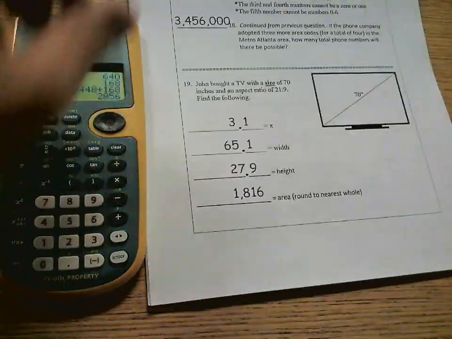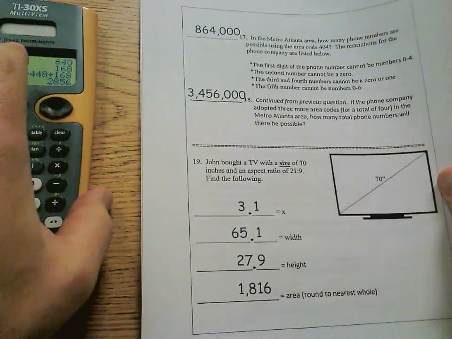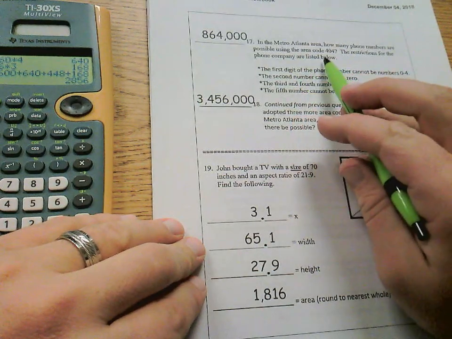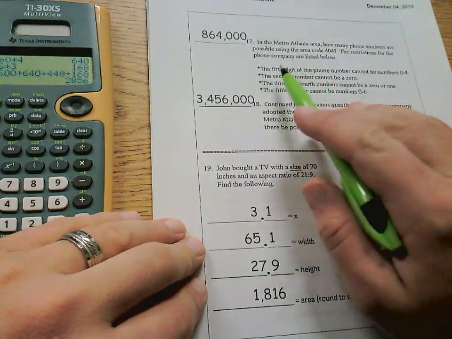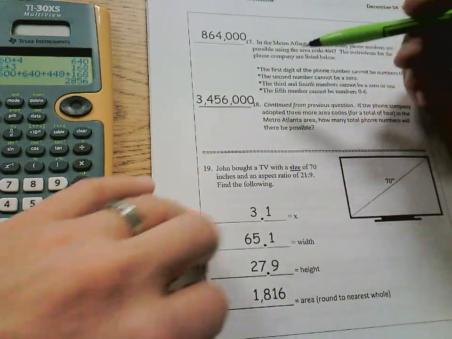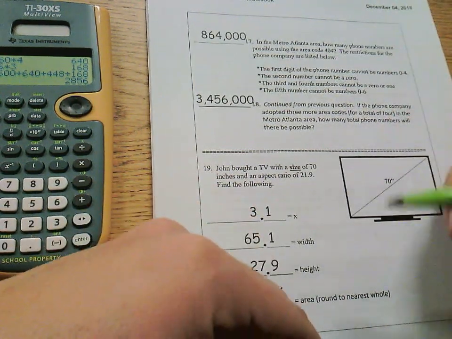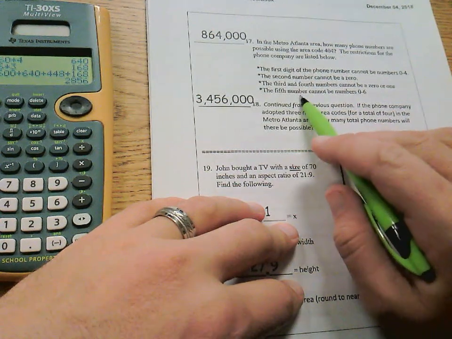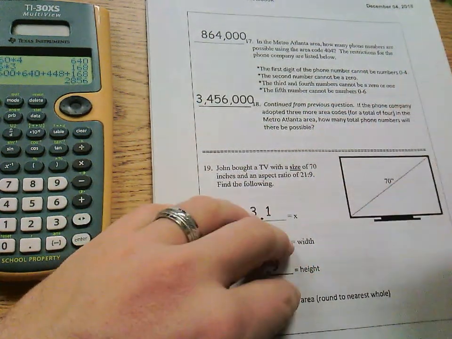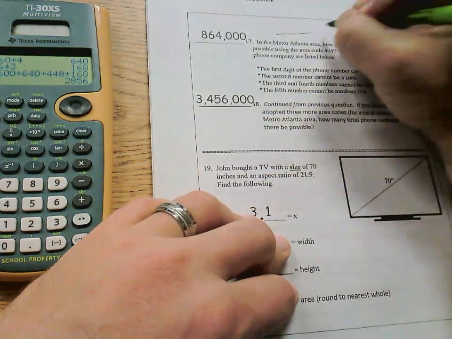All right, question number 17. In the metro Atlanta area, how many phone numbers are possible under the 404 area code restriction? All right, now this is where a lot of folks screw up, and that is you have all these restrictions, but guys, it only talks about the fifth number. There are actually 7 numbers in a phone number.